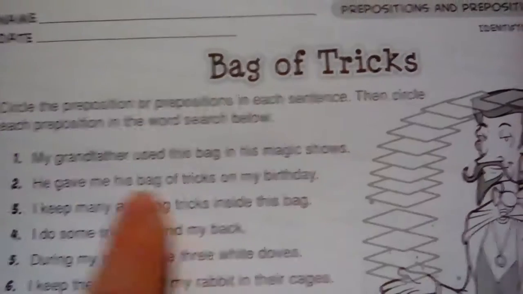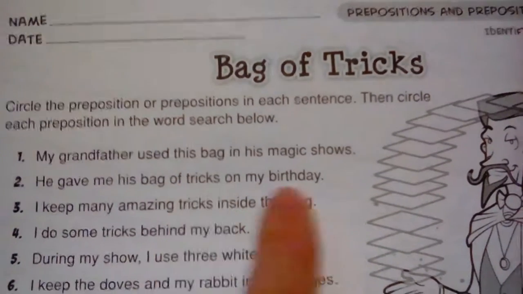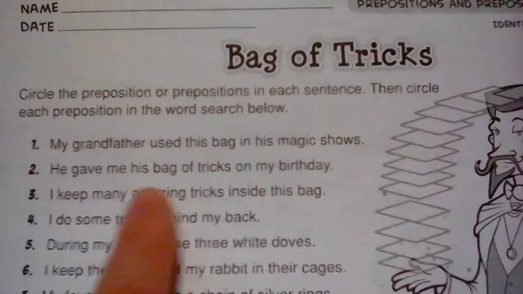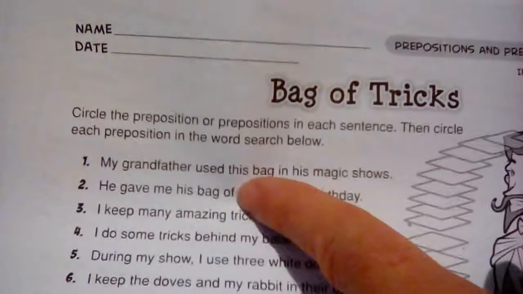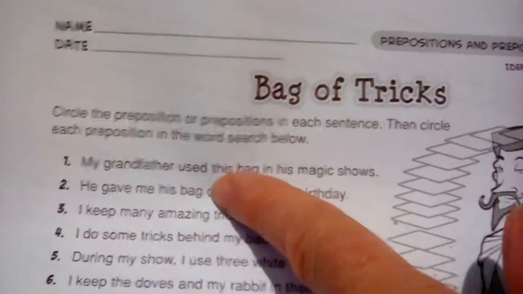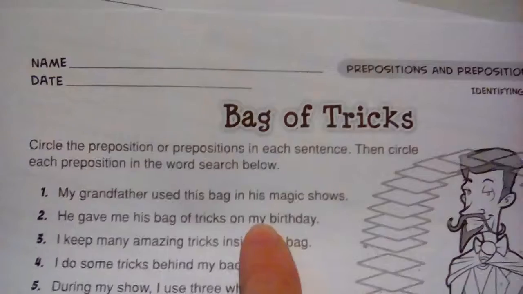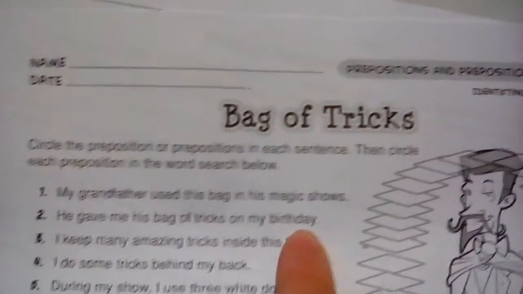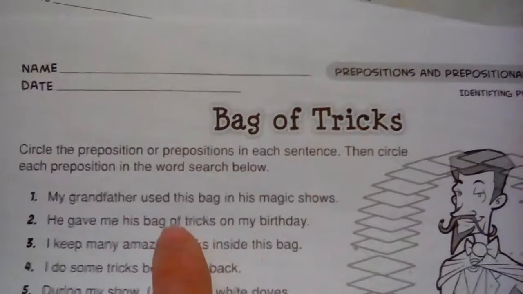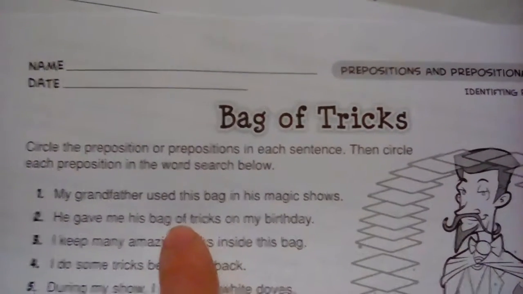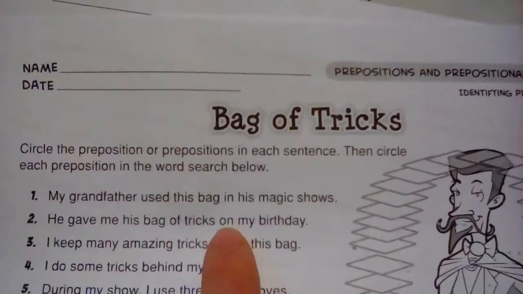He gave me his bag of tricks on my birthday. Well, there's going to be two things here, right? He gave me his bag. Great, I could totally use that as a sentence. Bag of what? His bag of tricks. Why? What for? On my birthday. He gave me his bag of tricks on my birthday. Of is going to be the preposition. You would totally circle that. On is also another preposition. You would circle that, okay?